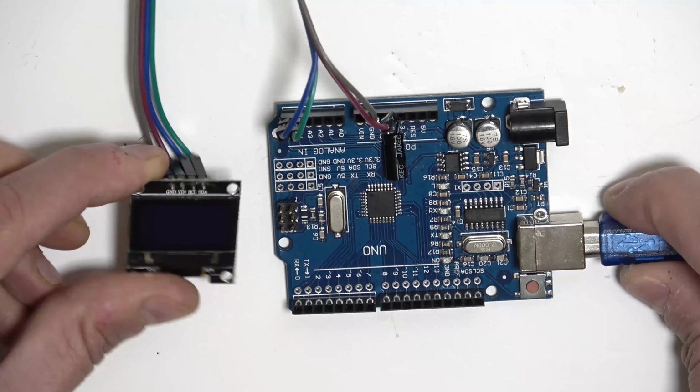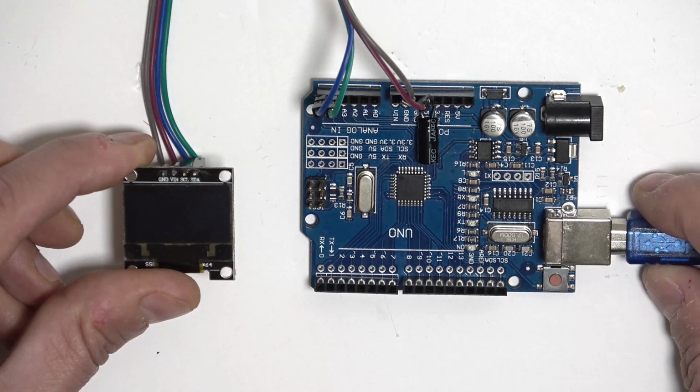Okay, well the connections are nice and easy, there's only 4 wires, so let's go over to our program and see if we can get this thing going.